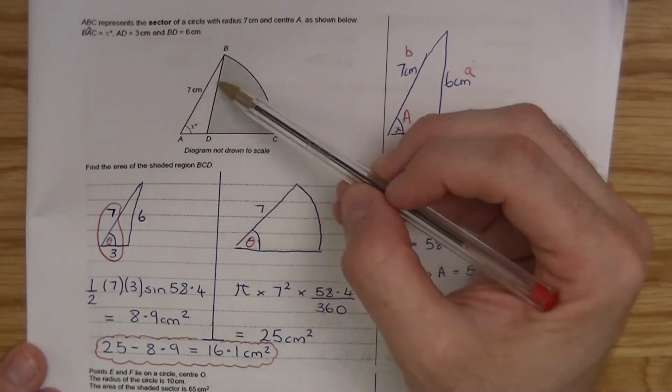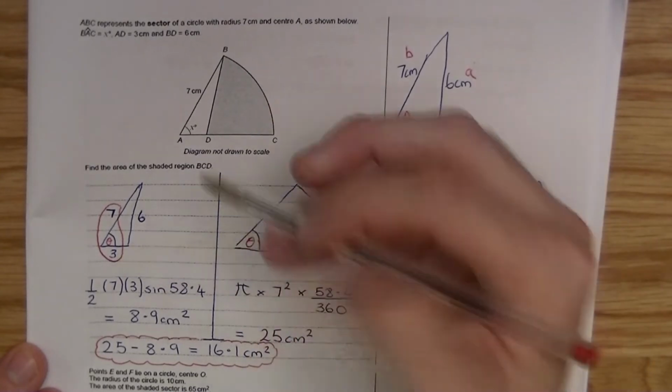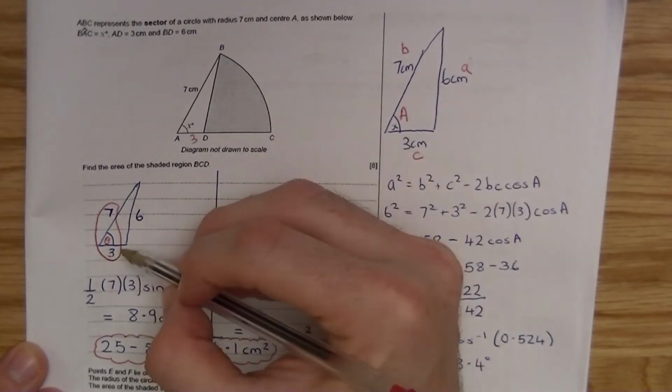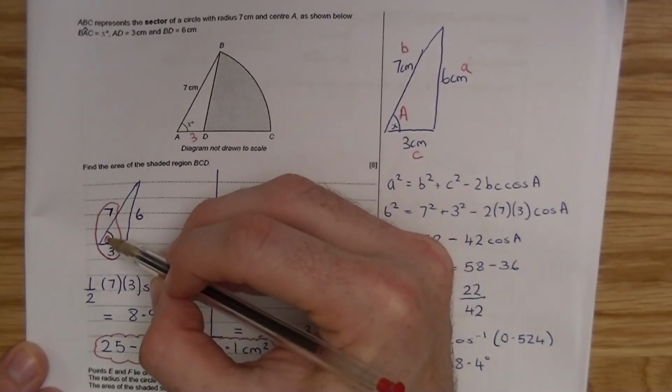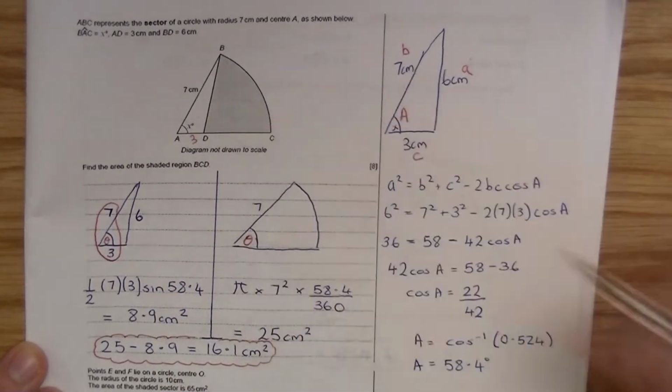But to get the area of that triangle, I need a triplet. So I'm told in the question actually that this is 3, so you can see I've drawn that there. So I know that 3 and I know that 7, but again I don't know that angle. So that angle is important to working out the area of this and the area of this.